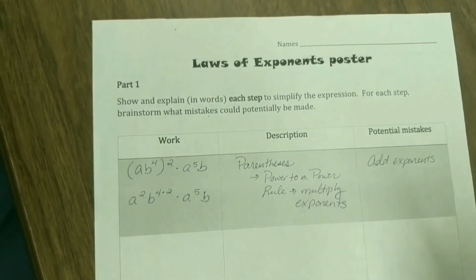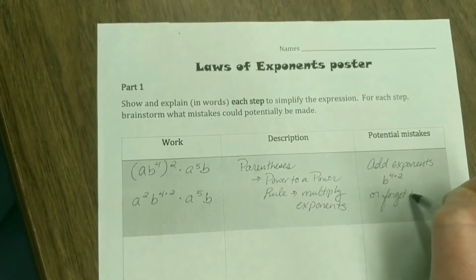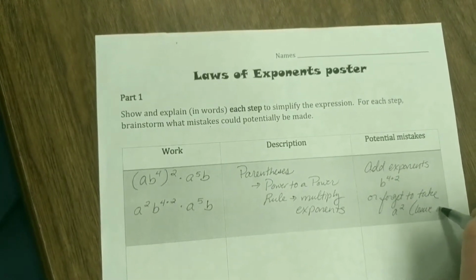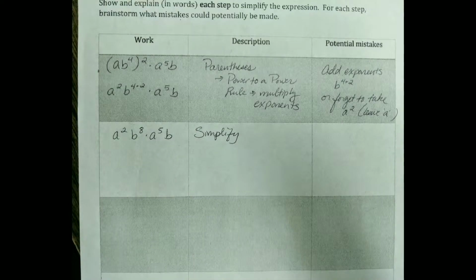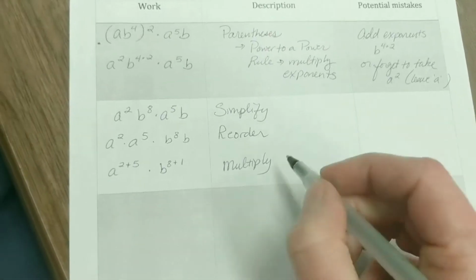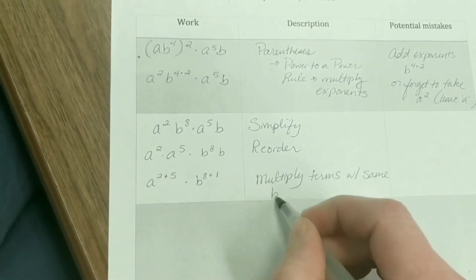And then I'm brainstorming mistakes. Maybe I would accidentally add the exponents, or I would forget to take a to the second. I would just leave it as a. And then I'm going to go ahead and simplify after having used that rule. Reorder so that my a's are next to each other, my b's are next to each other, and then I can kind of just see it a little bit better.